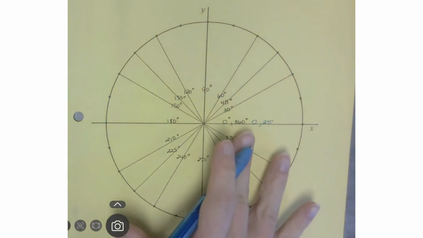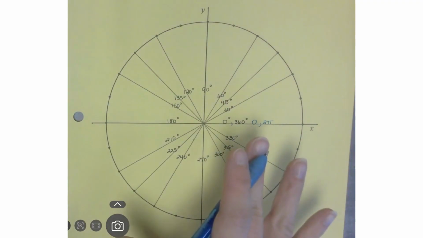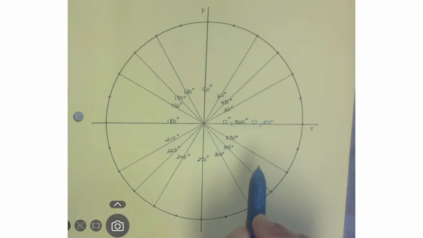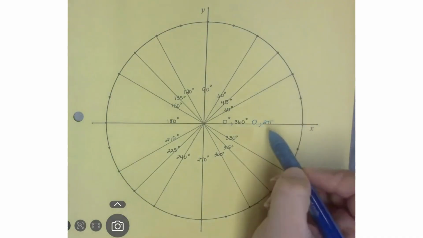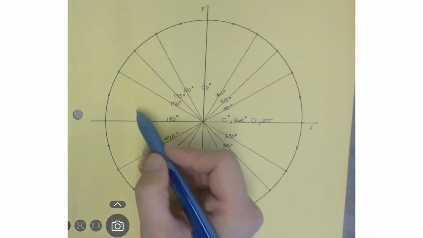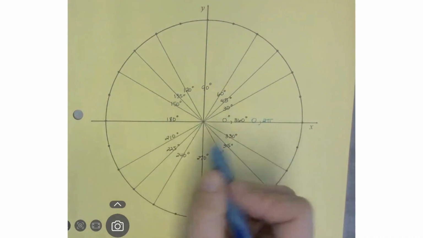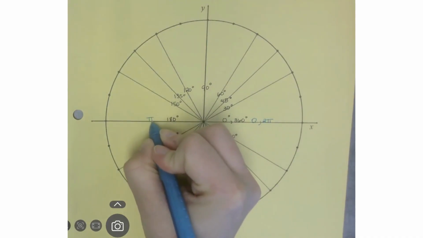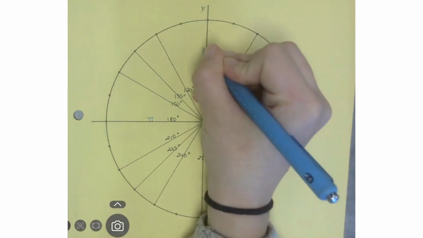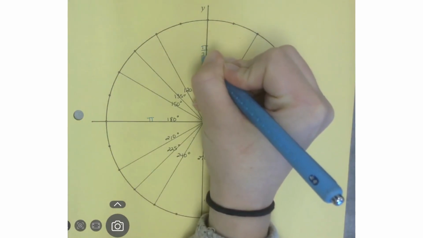Radians make sense if we think about them as fractions. So that's what I'm going to do. I'm not going to go all the way around the circle like I did with degrees. I'm going to go like this. 2 pi radians completes one circle. What's half of that? That's going to put me here. So half of 2 pi is pi. Half of pi is 1/2 pi, and rewrite that as pi over 2.